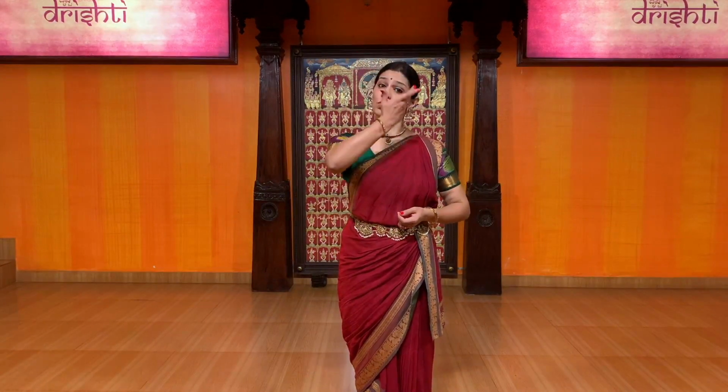Angikabhinaya is important in bringing about the emotions or the rasas. Each part of the body, the angas and upangas, be it the mukhaja upanga or the sharira upangas, is utilized to convey a different meaning and different emotion.